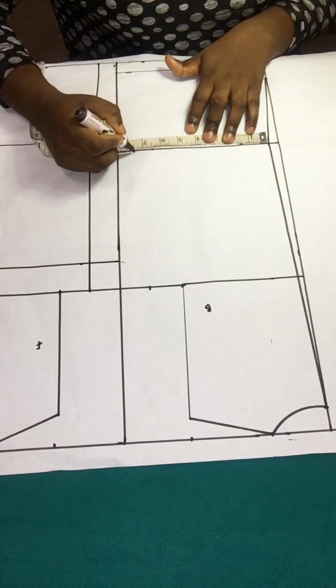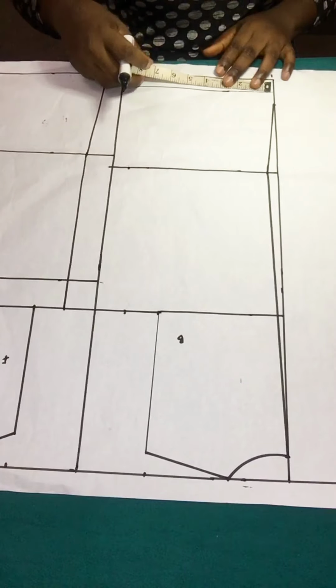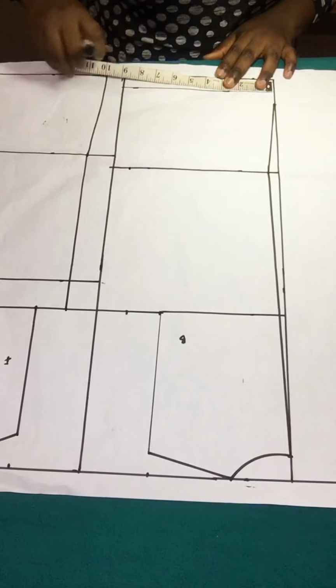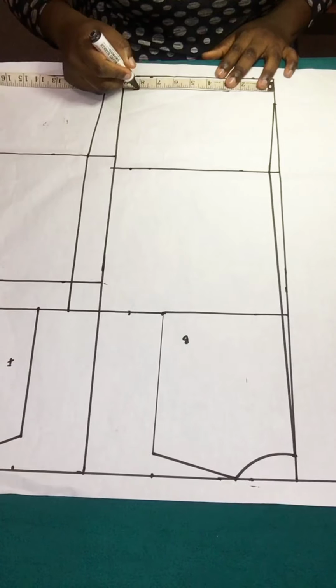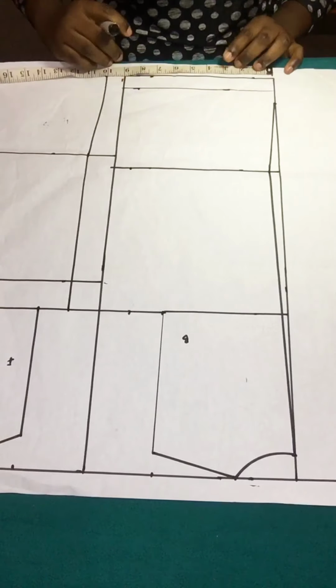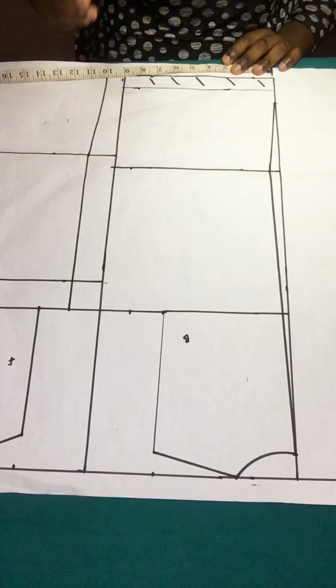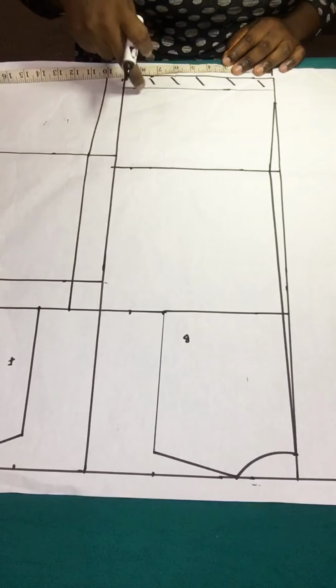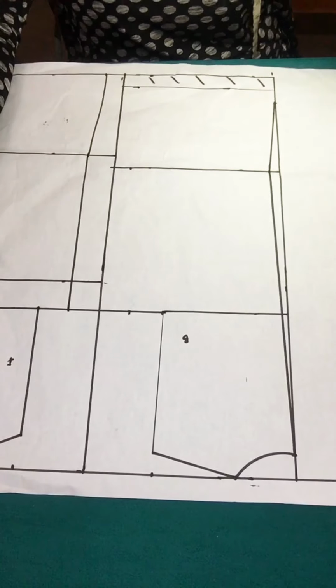Remember that after the back tightening. Then I will also take my hip measurement, which is 8 inches here. Remember that this place is no longer part of the bodice because our back bodice ended at this point. So I'll use my ruler to connect the points.